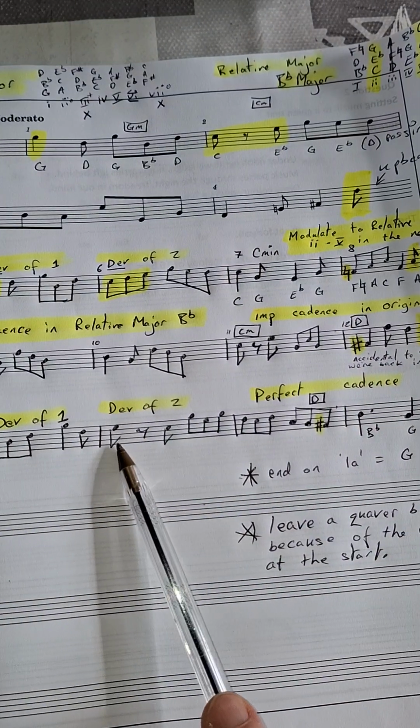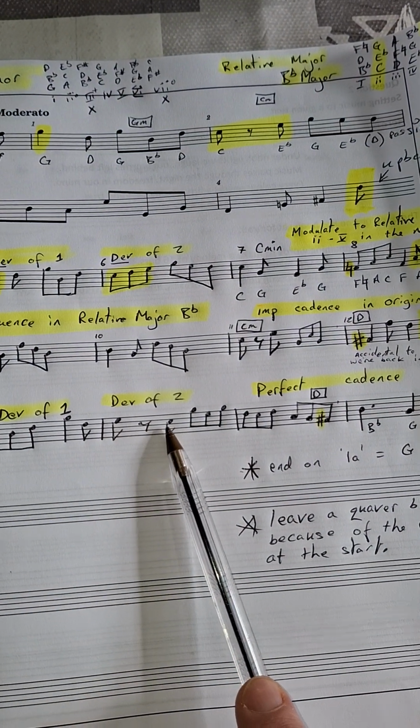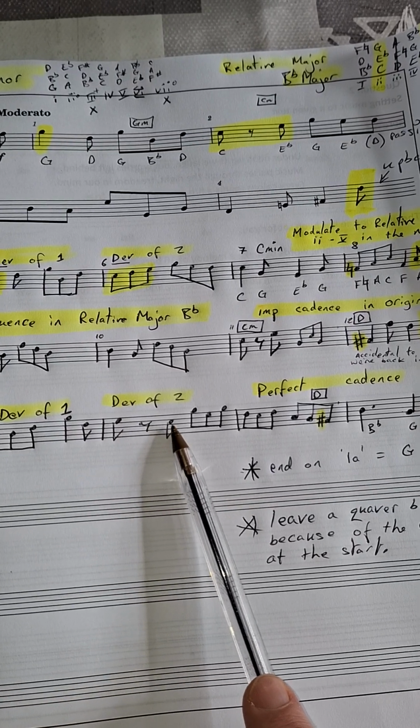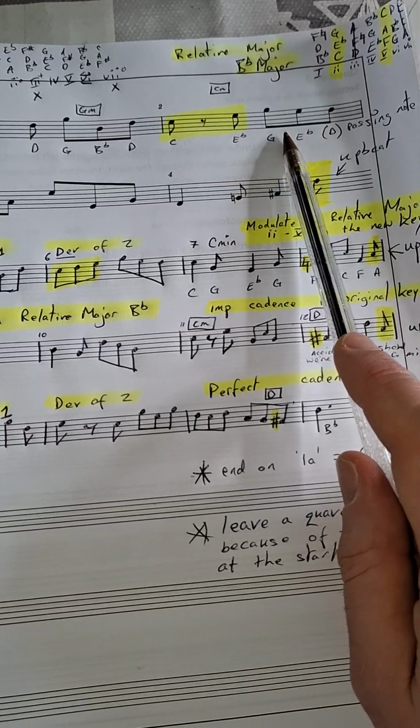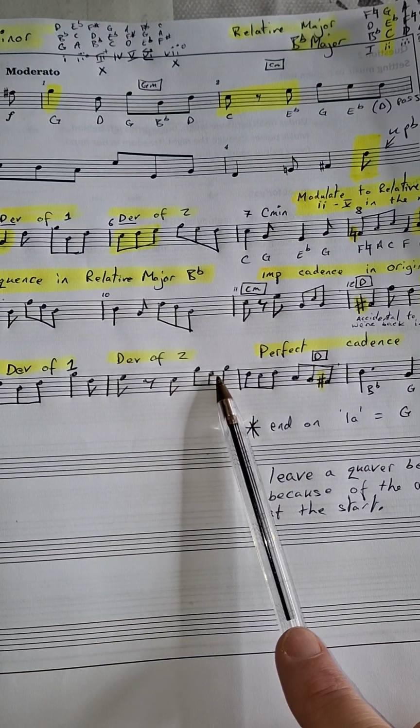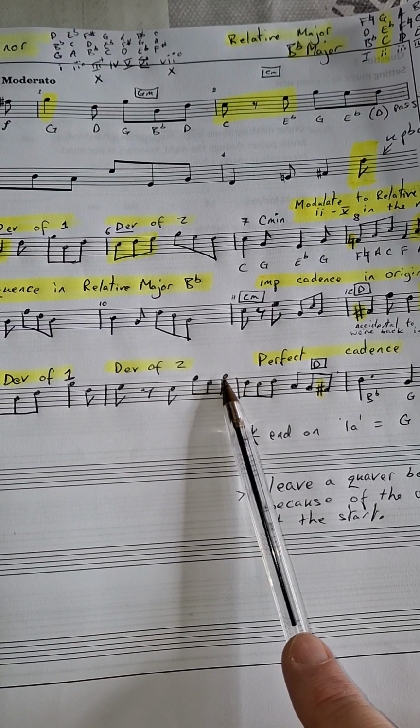I went E flat down to C. So the same idea, I just mixed the 2 of them. I just swapped the 2 of them. And then it went G, E flat, D. I went G, E flat, G, because I didn't want to do the passing note this time.